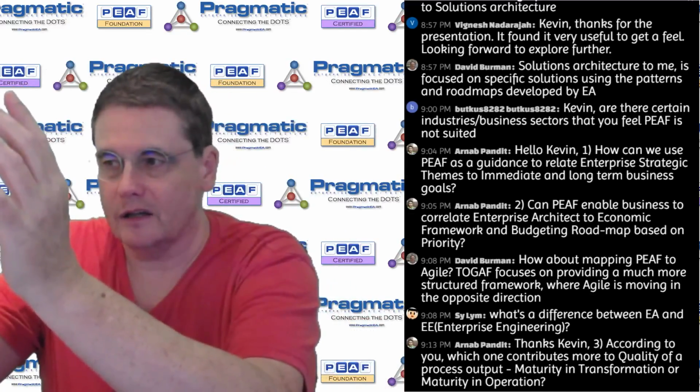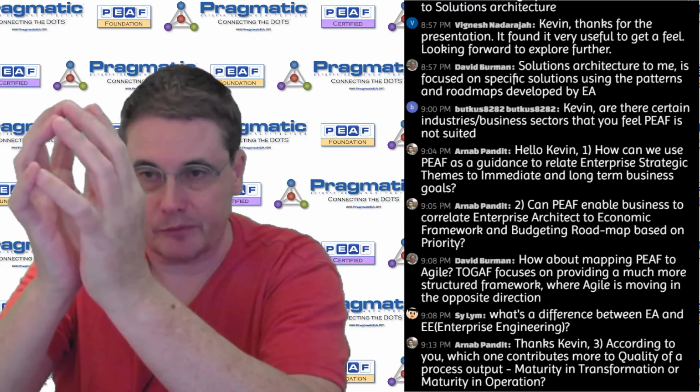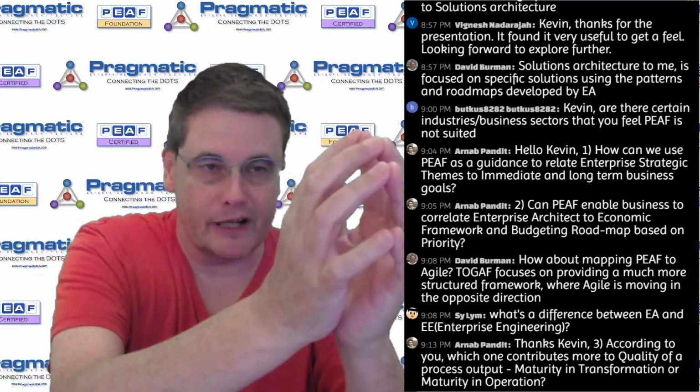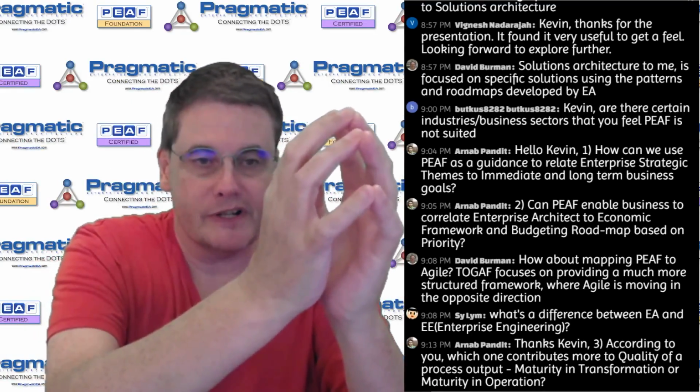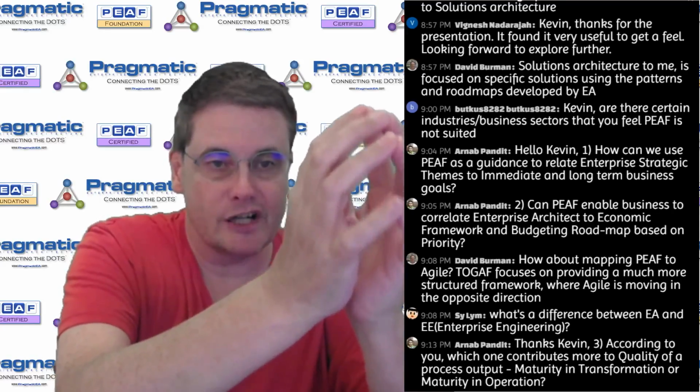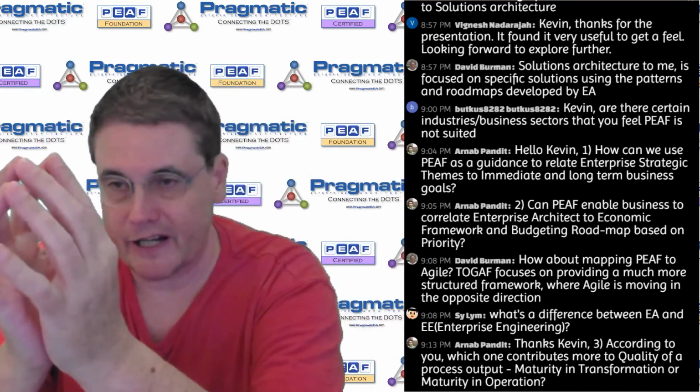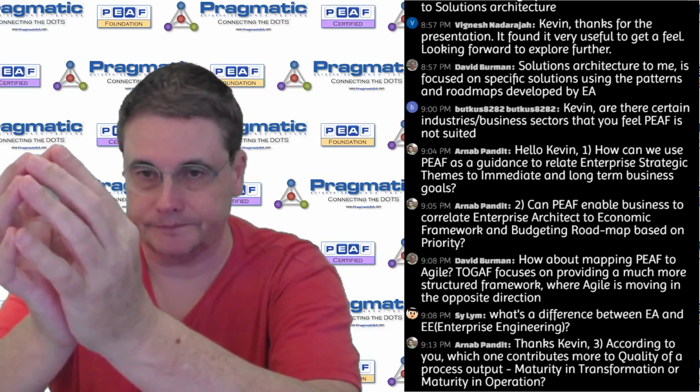Over here, we have the transformation part of the enterprise. This is the part which transforms the operations part. This part is made up of methods, artifacts, culture, and the environment it's operating in. The operations part also consists of methods, artifacts, culture, and the environment it's operating in, i.e. the technical environment.